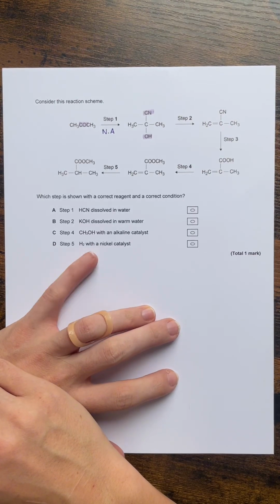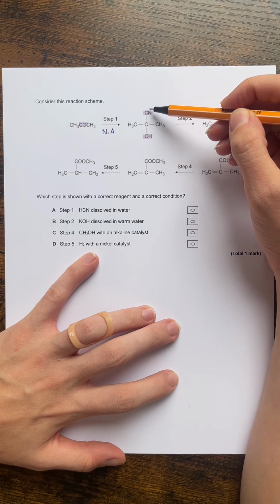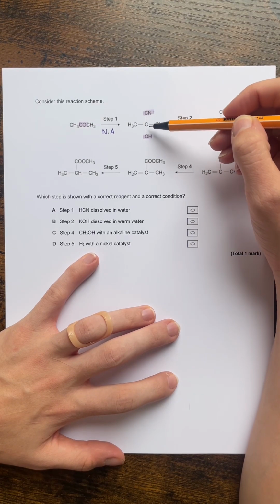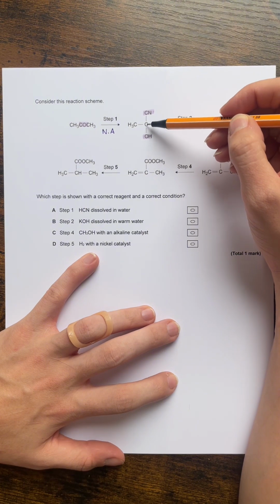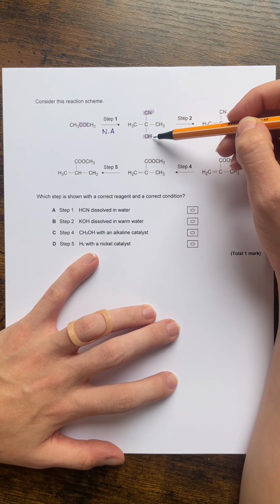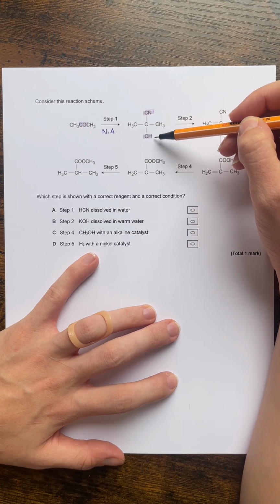Now, in terms of reagents, we're going to need the cyanide ion to be our nucleophile. And then once we have broken open the C double bond O to make C single bond O, the lone pair on the oxygen will then attack a H plus from a dilute acid.